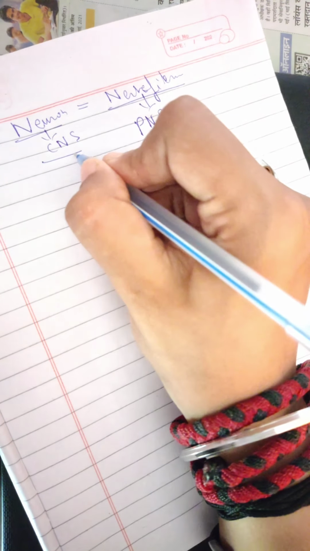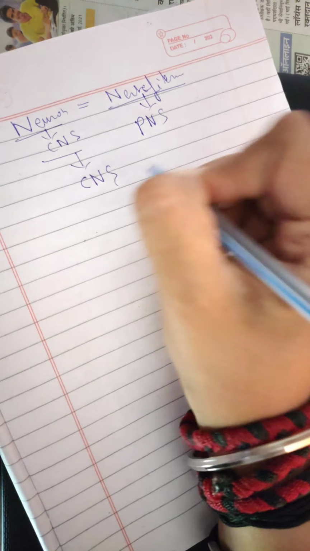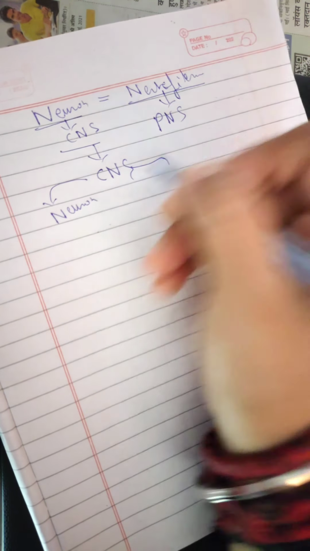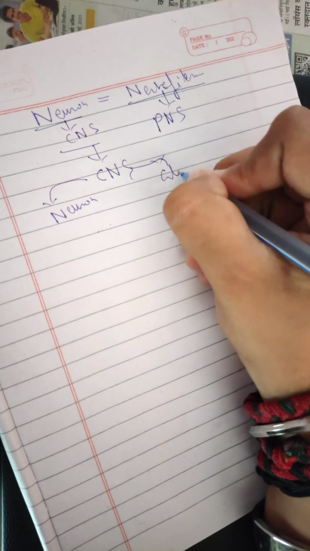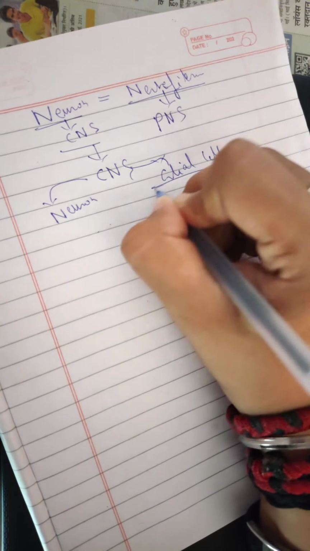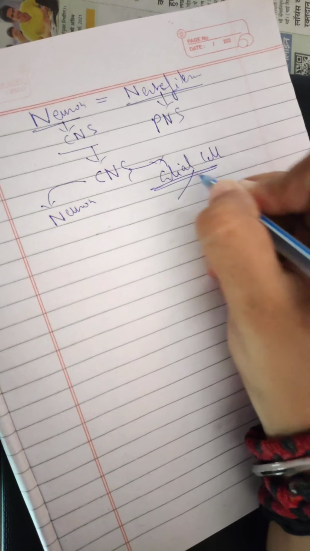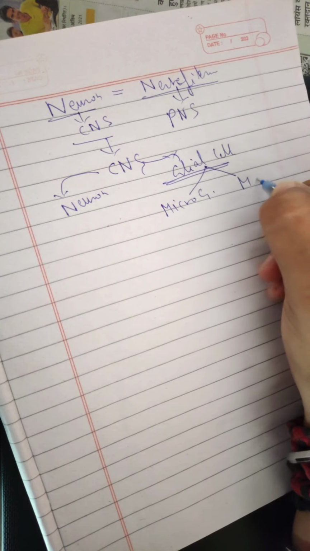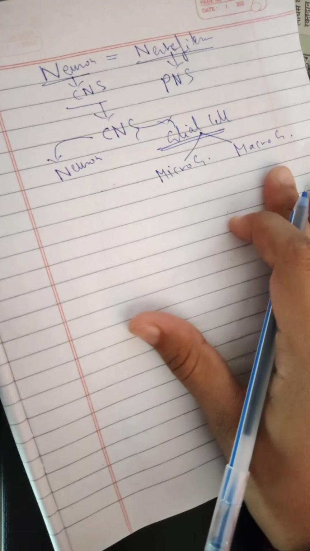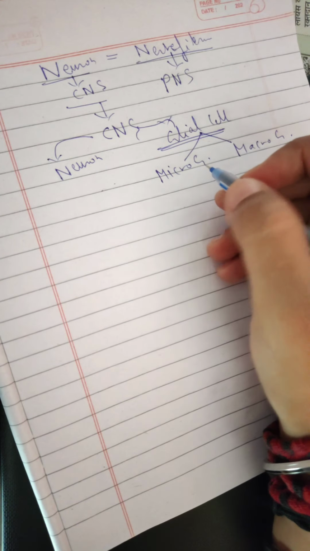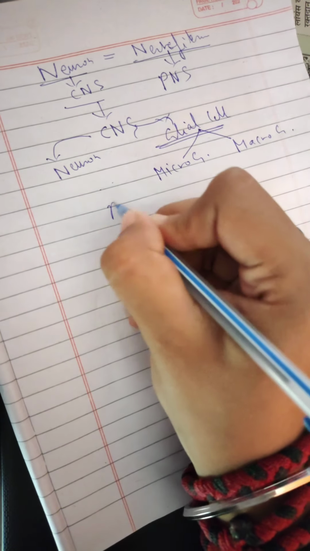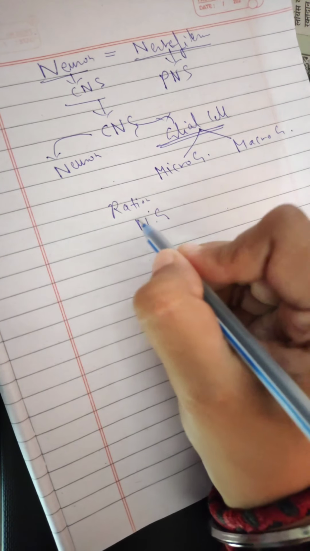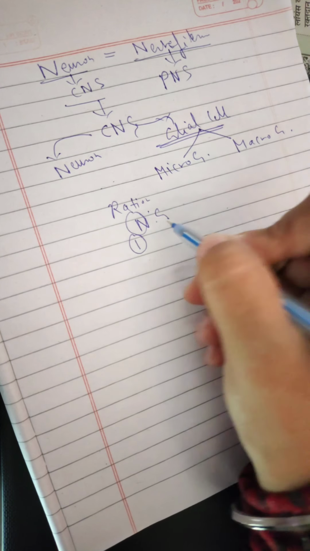And now I'm going to talk about the central nervous system. There is your first cell, that is your neuron, and then the second cell, that is your glial cell. Glial cell, again, is of two types, microglial cell and macroglial cell. Now, when we take the ratio of neuron and glial cell, on one neuron there are 10 glial cells.